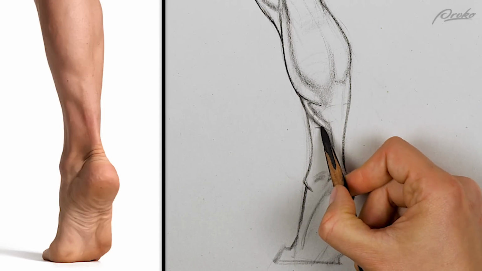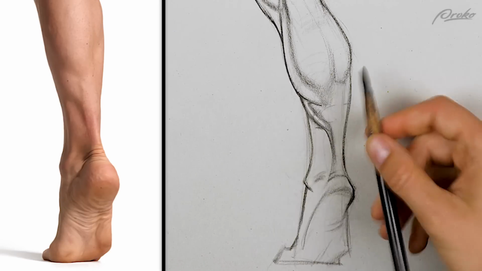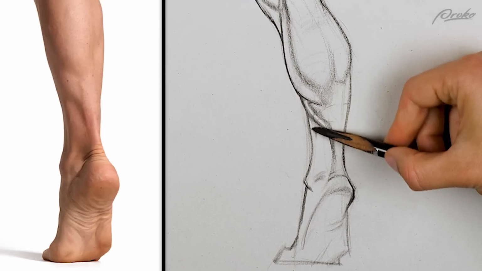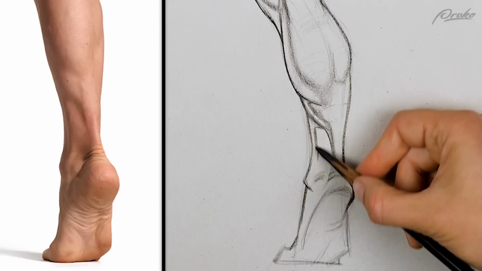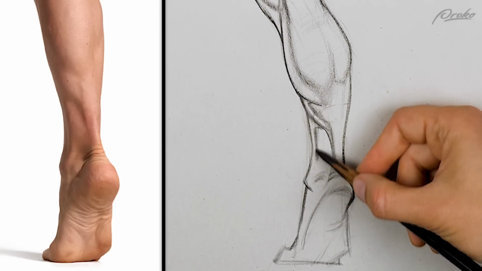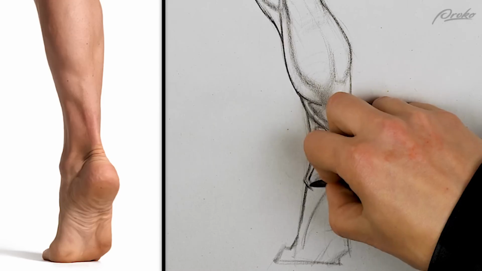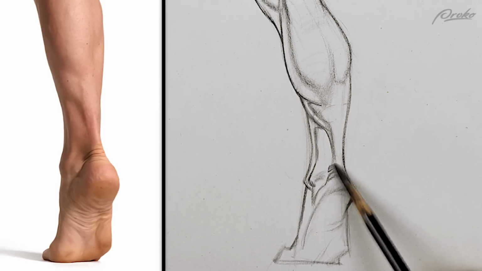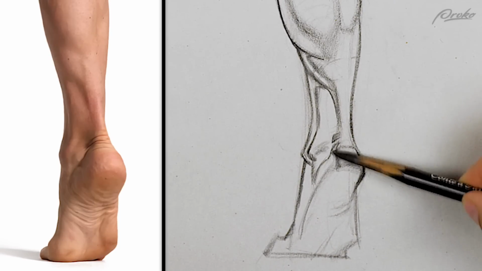And then down here, there's another cast shadow from the soleus this time, onto the flexor digitorum longus, right there. And then a much thinner core shadow into the tendon. And then into the malleolus. Right here, I like the shadow on the heel.